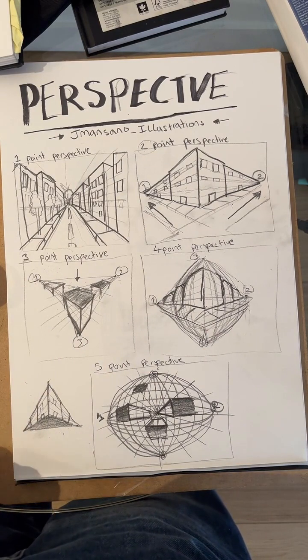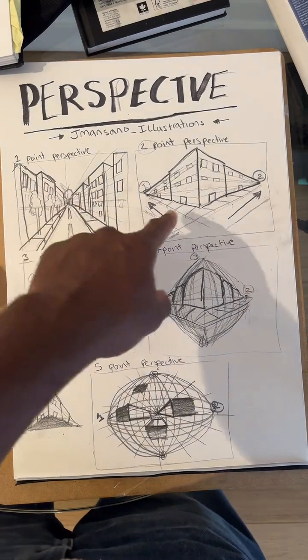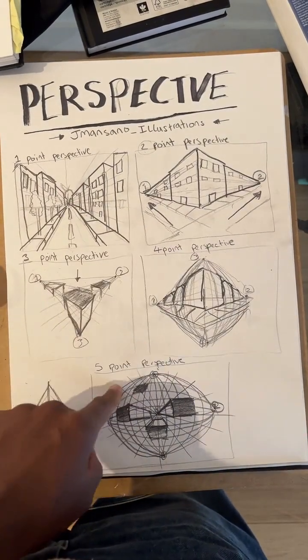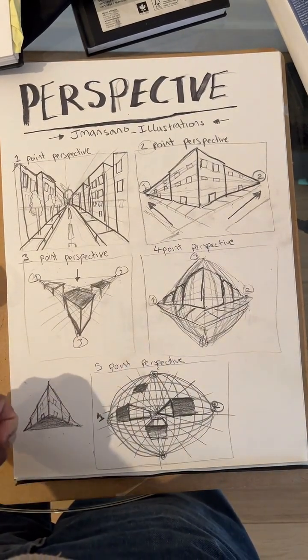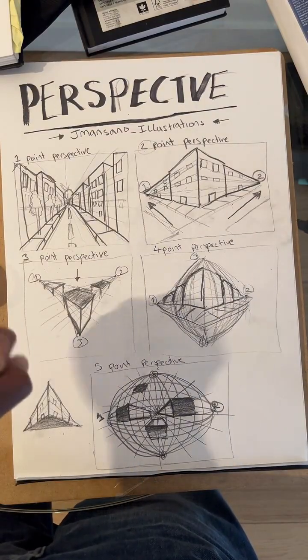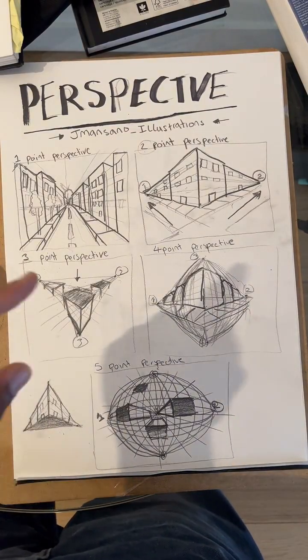But yeah. How do I get better at drawing? Practice these. Practice these. If you missed it, don't worry. I will upload it again, and I will do it again.